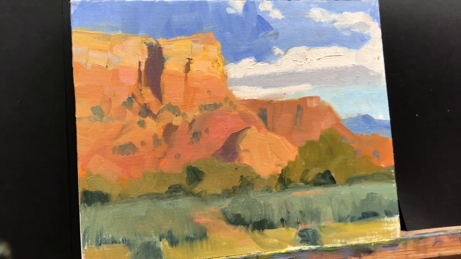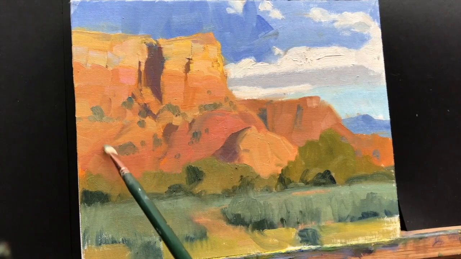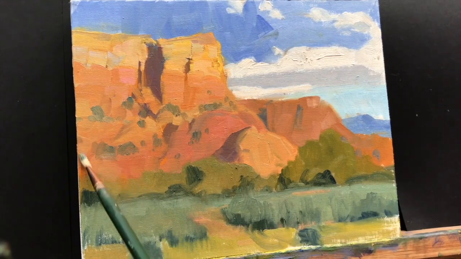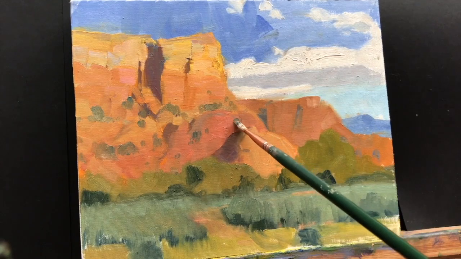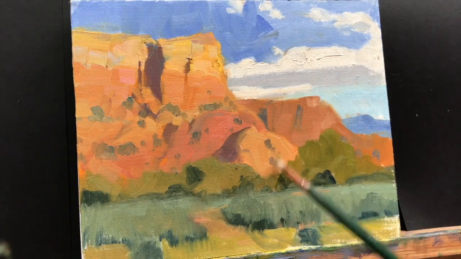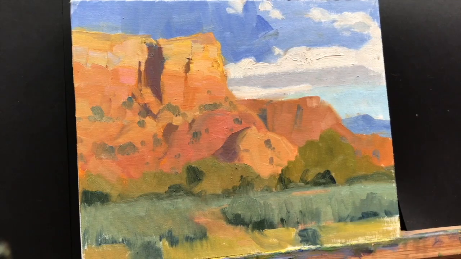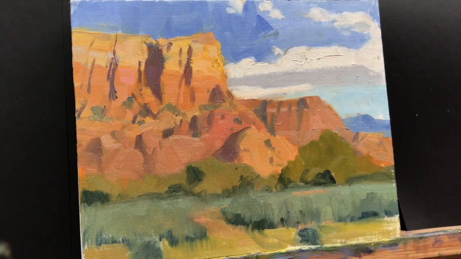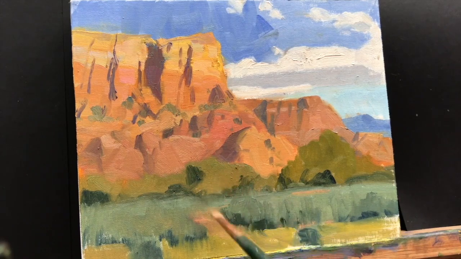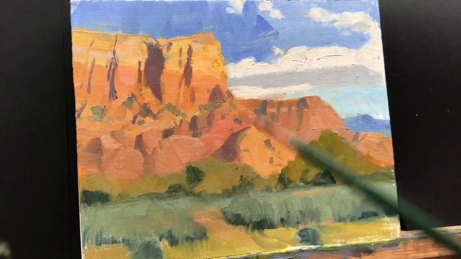Trying to keep from getting all the same size shrubbery on the cliff. Have a few separate ones, but not very many. It's better to group them together a bit more. Now I need to darken up these a little bit because they're too light. They're too much the same value as these and too much the same value as that.